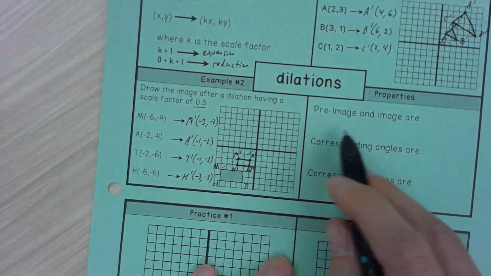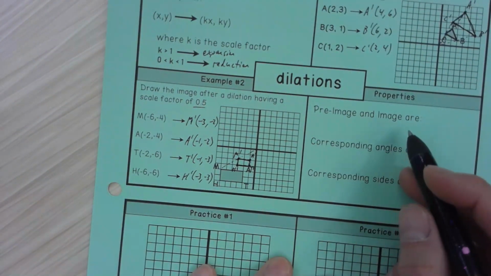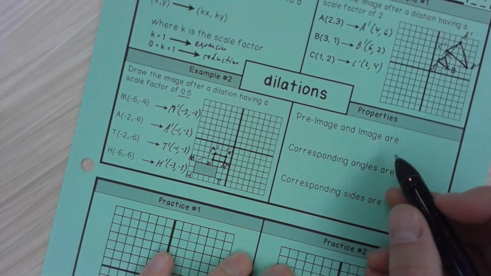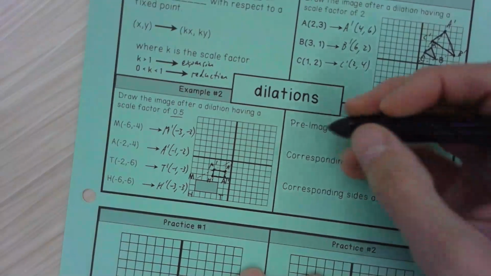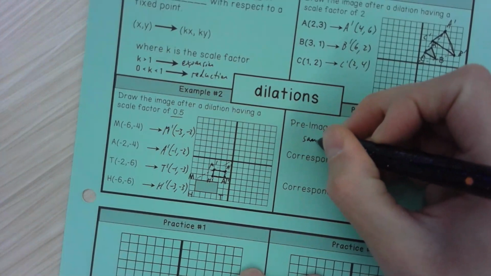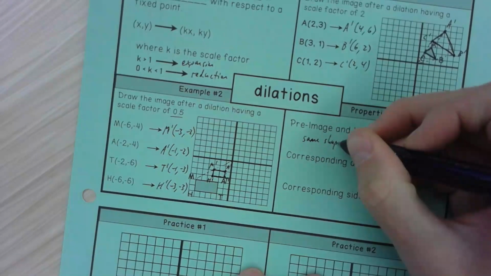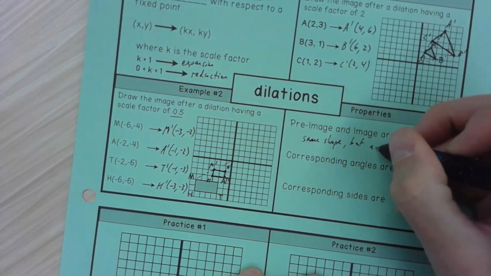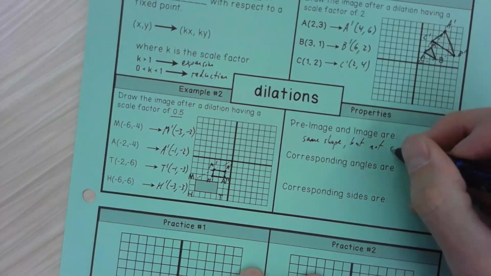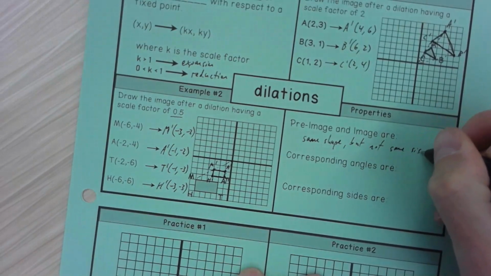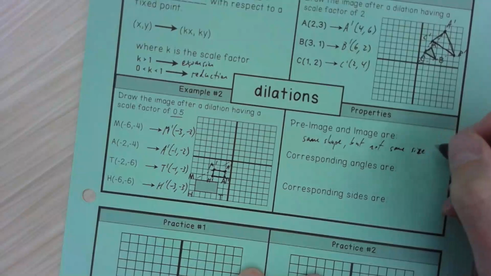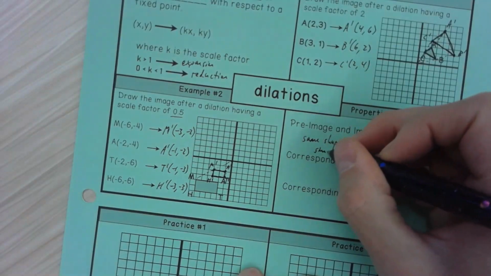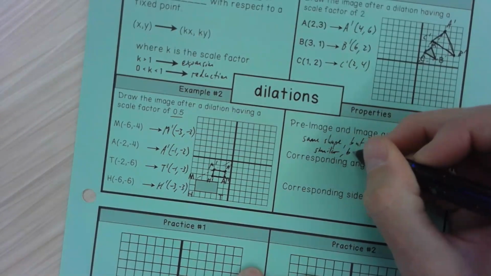So the pre-image and the image are the same shape, but not the same size. The words we're going to use for this in geometry are they are similar, not congruent.